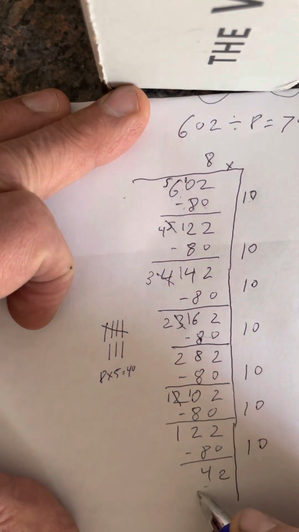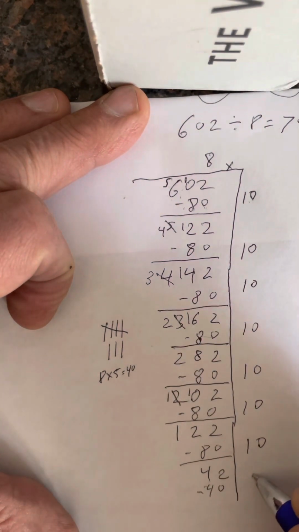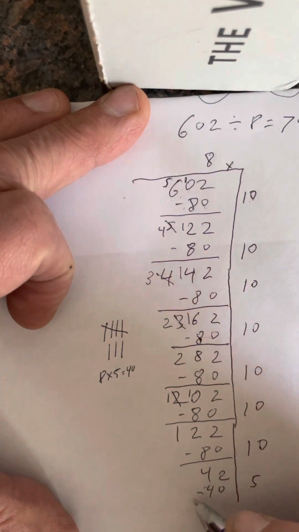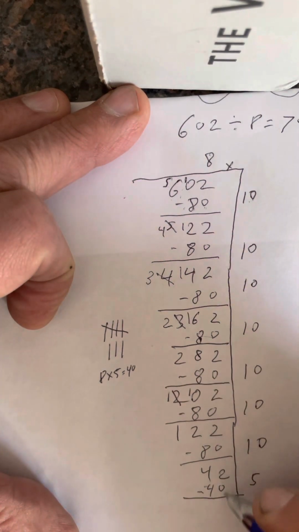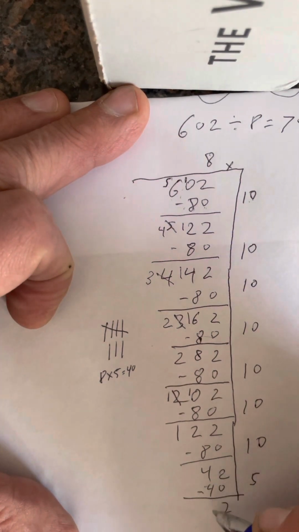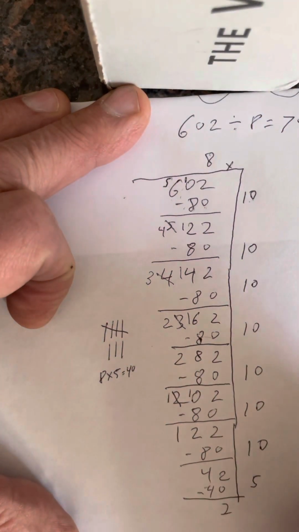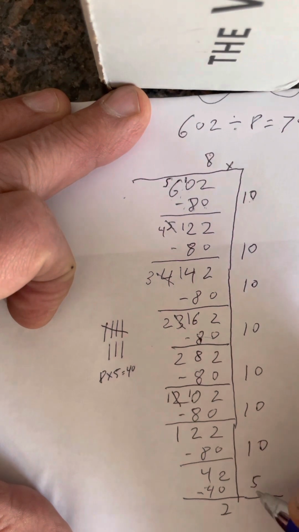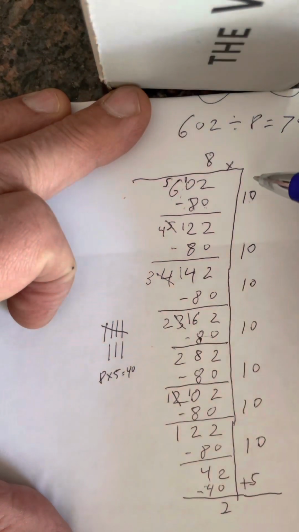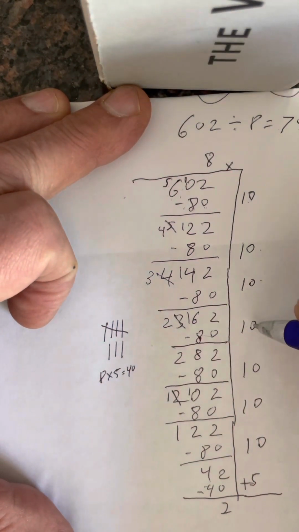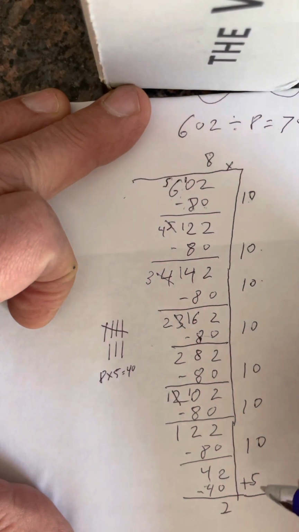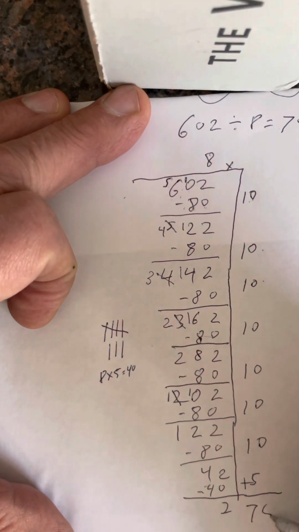And so I'm just going to subtract the 40. And I'm going to do this one by 5. 2 minus 0 is 2. 4. Now 2 is less than 8, so there's nothing left to do. So I'm going to have a remainder of 2. And all I have to do now is add all these together. 10, 20, 30, 40, 50, 60, 70 plus 5 is 75 with a remainder of 2.